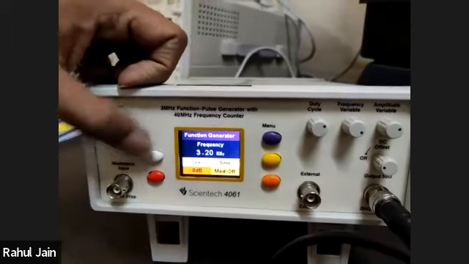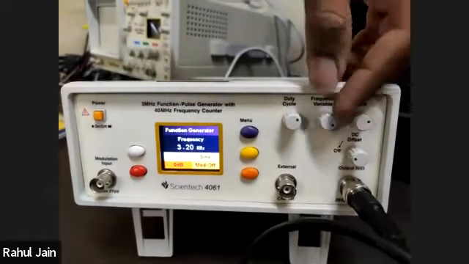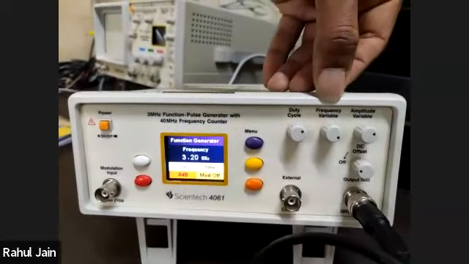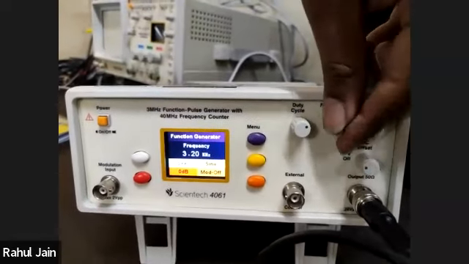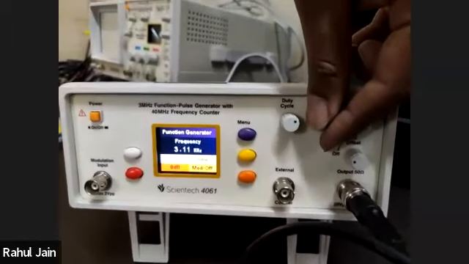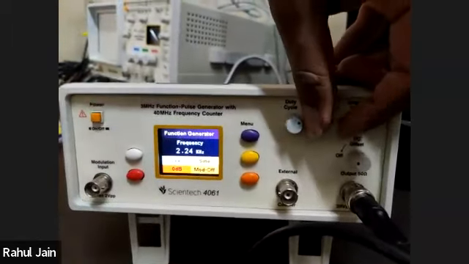white color button which selects the range. So now if you have to vary the frequency, use this variable knob. Currently it's at maximum, so we can reduce that. Now you can see the frequency is changing. But suppose I want more than 3 kilohertz.